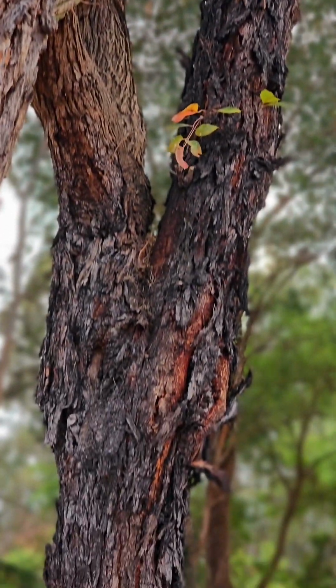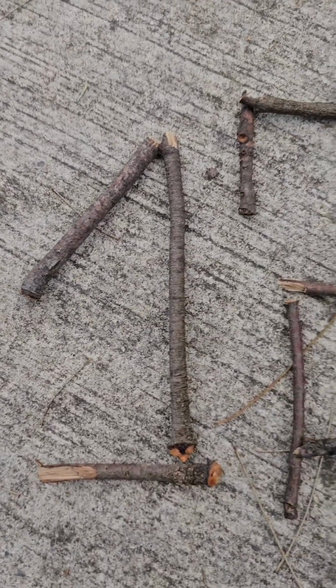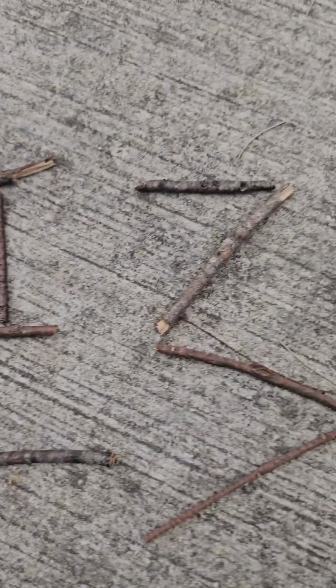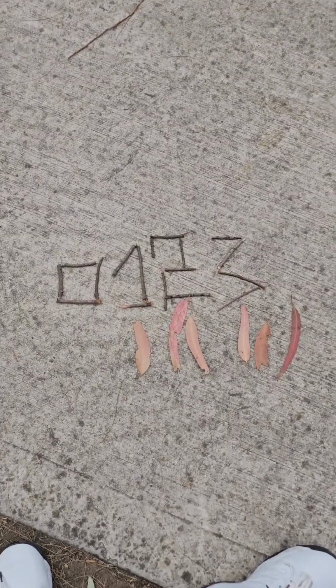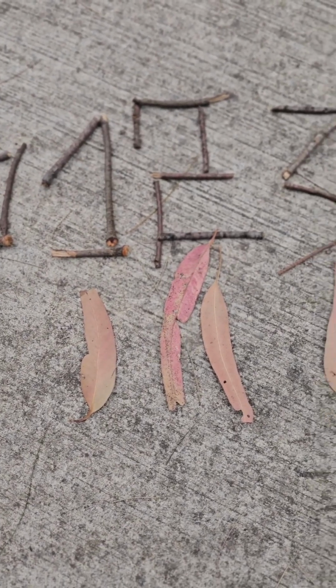Or we can do another activity, for example, writing numerals using twigs and leaves, for instance 0, 1, 2, 3 numerals. By doing this activity, kids can learn practically, involving them with nature.